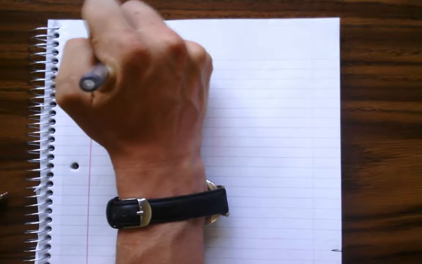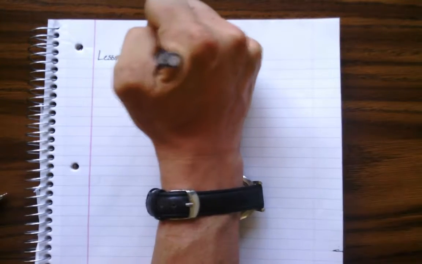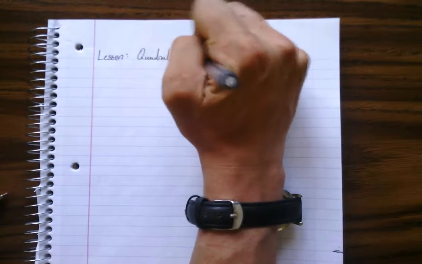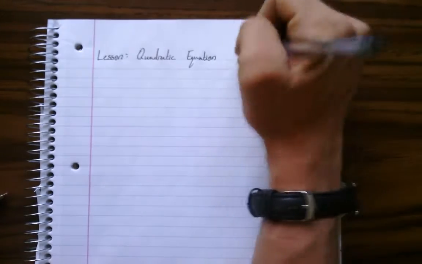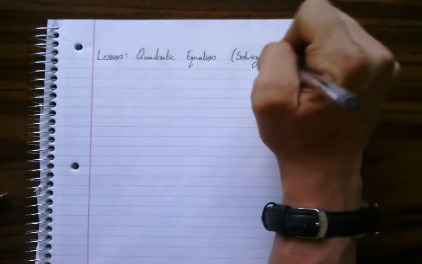So for our lesson, we're talking about quadratic equations. We've seen a few of these so far this year, but we haven't quite put a name to it. So we are going to talk about solving and what they are.